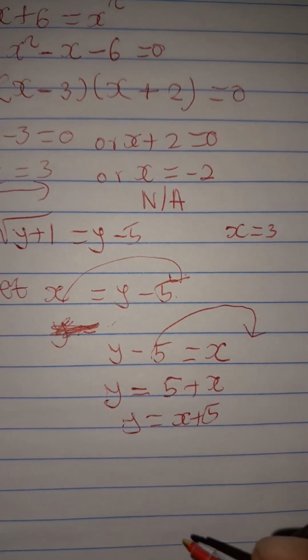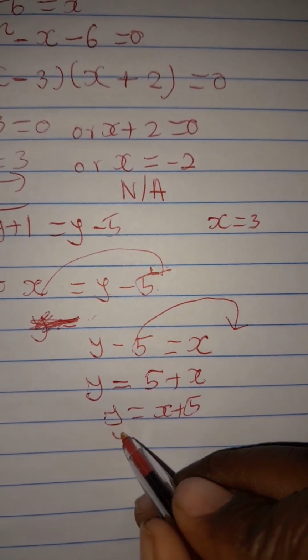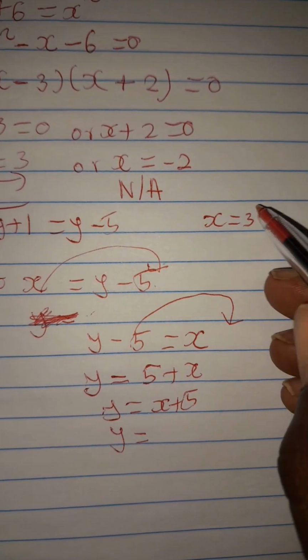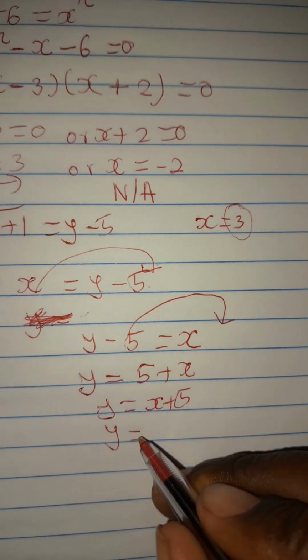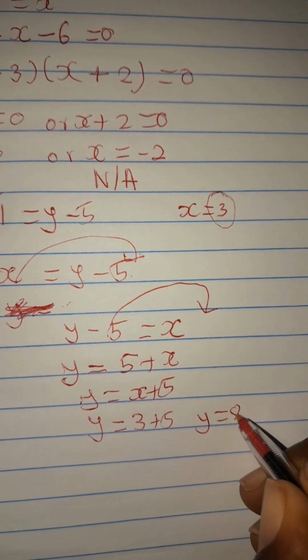Then to get the y values, remember that we need to determine the y value. So what we could do, let's take this 3. When we take 3, it's going to be 3 plus 5, which will be 8 in this case.